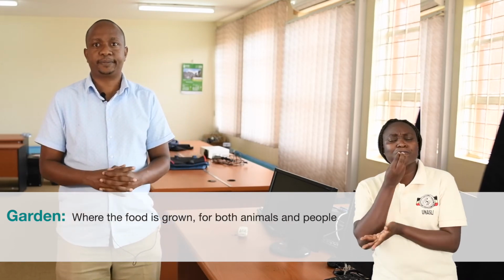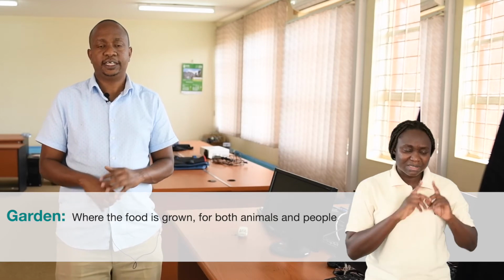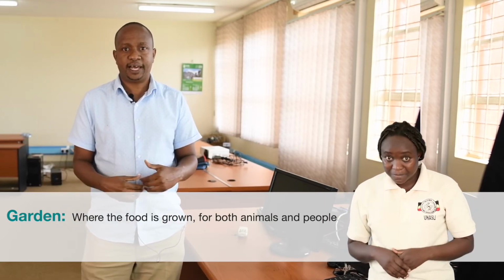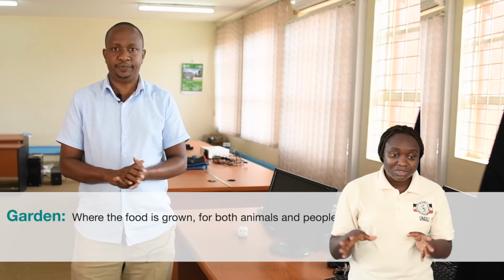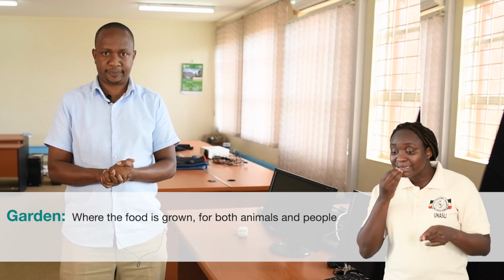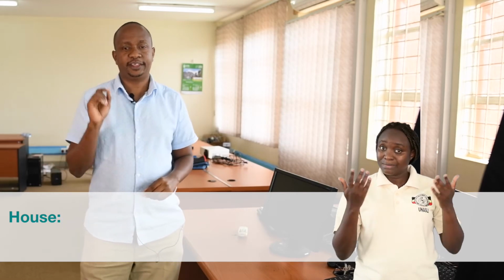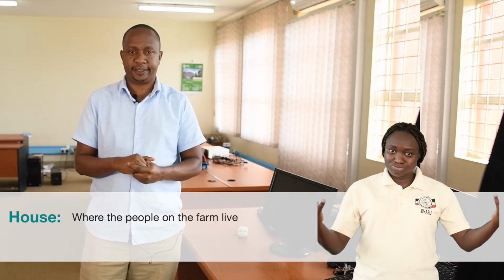Correct. The garden is where the food grows. The gardens are where the animals get food. And eventually, the animals and plants in the garden provide food for the people who live at the farm. And where do those people live? Very true. They live in the house that is found inside the farm.